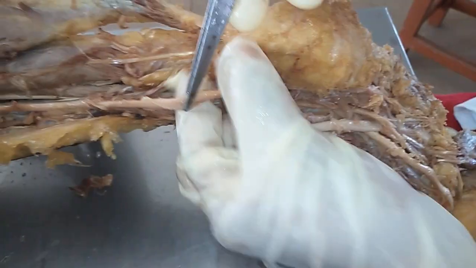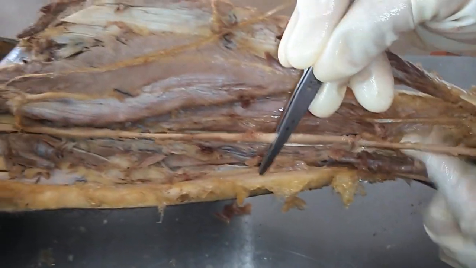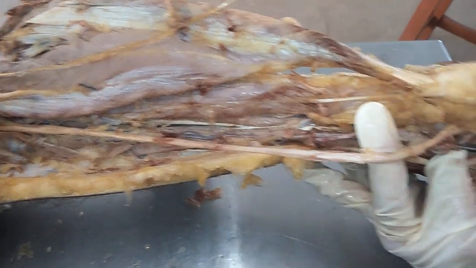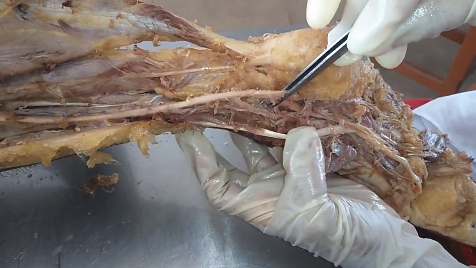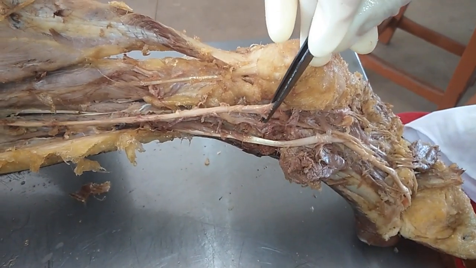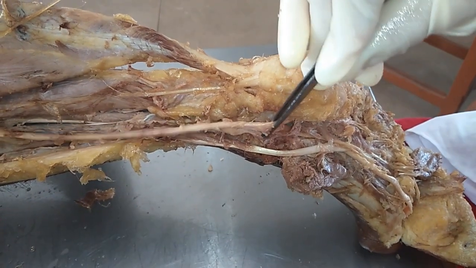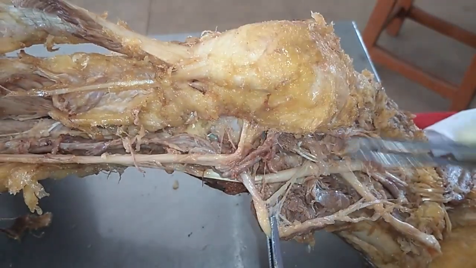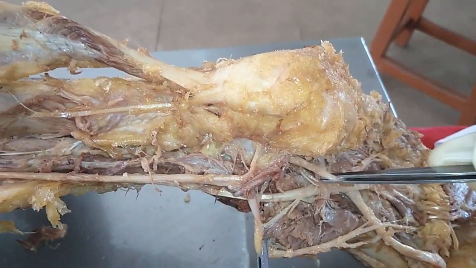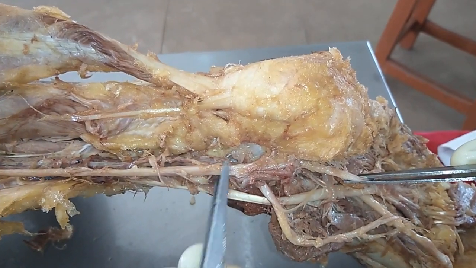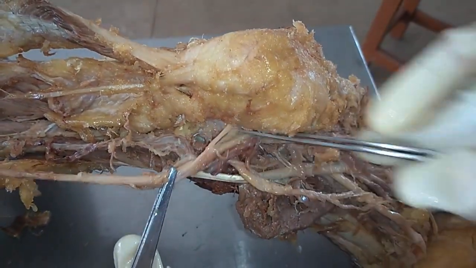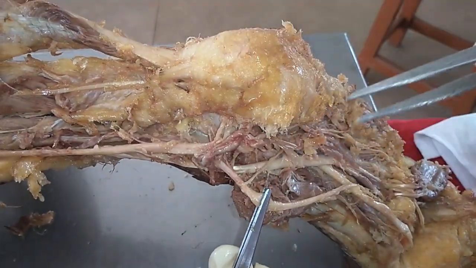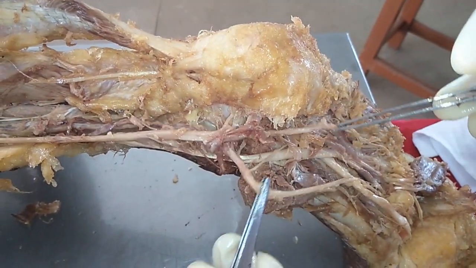Now see here, this is the tibial nerve, right? We can see here the division of the tibial nerve into the medial and lateral plantar nerves. You can see here, this is the medial plantar nerve and this one is the lateral plantar nerve. So the tibial nerve divides into 2 branches, the medial plantar nerve and the lateral plantar nerve.